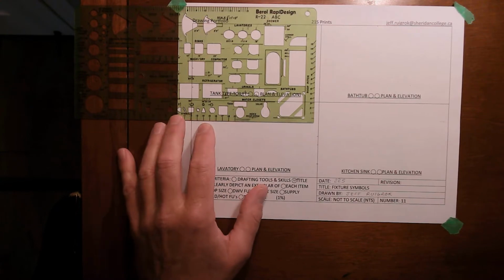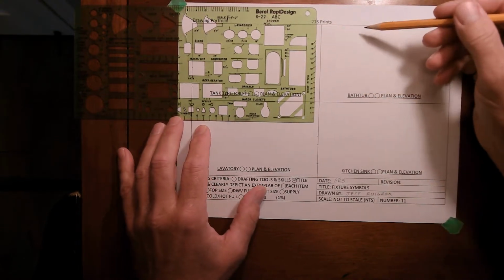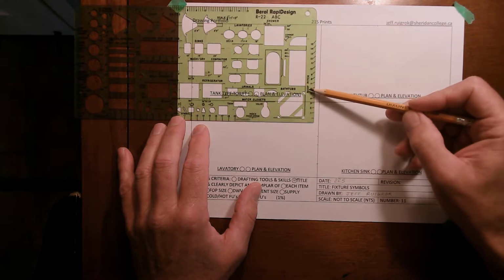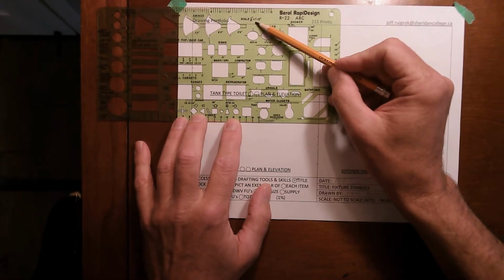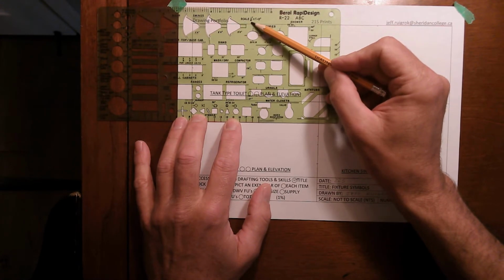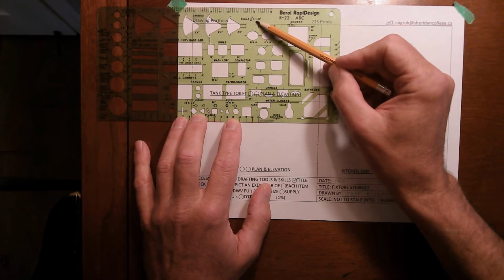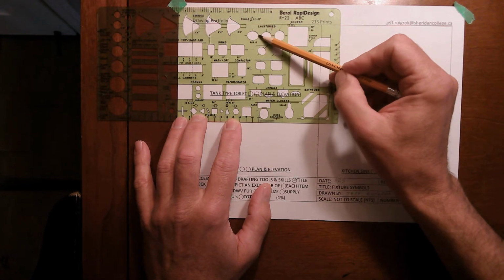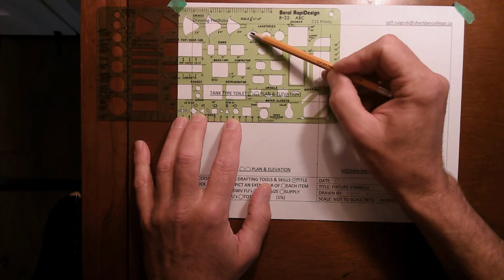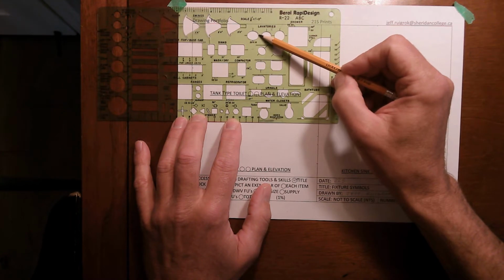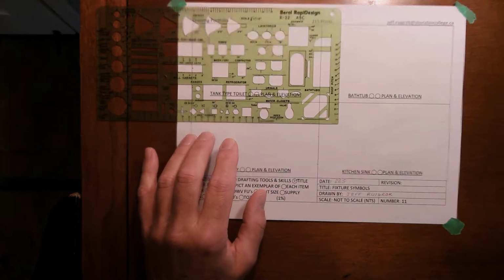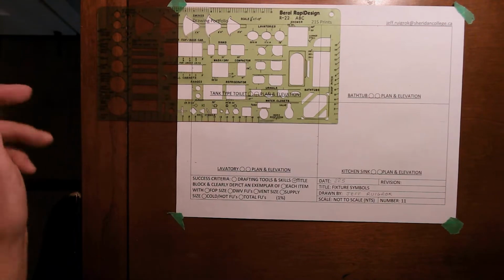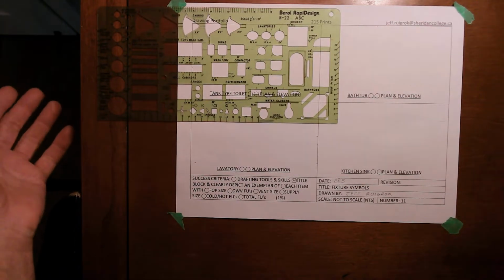And maybe I'll just start. My idea was to put, in the top right corner, a plan view right from this template, which is, by the way, 1/4 inch per foot. So 1/4 inch here equals 1 foot on the job, or in reality. So if this is 3/4 of an inch across, that'd be like 3 feet. Anyways, that's the gist of it.